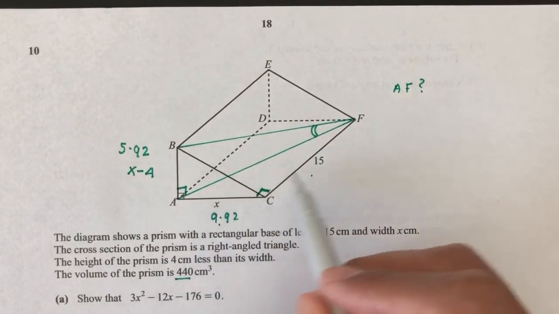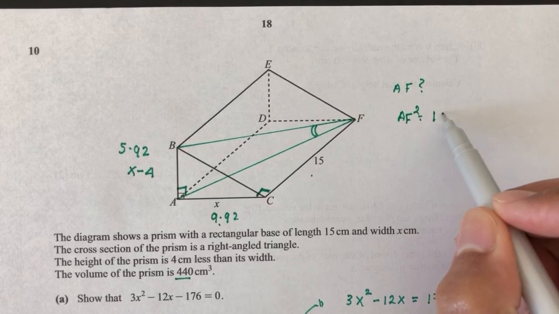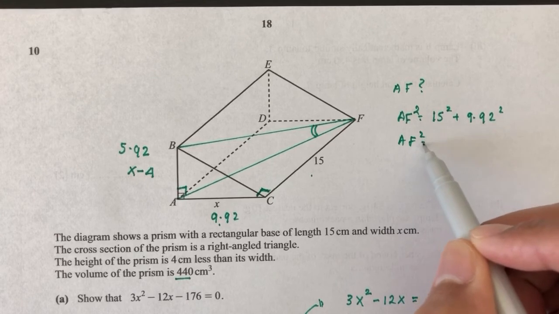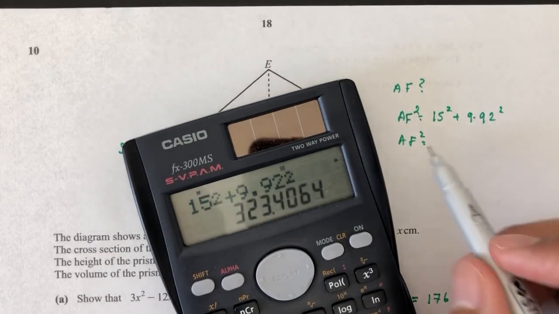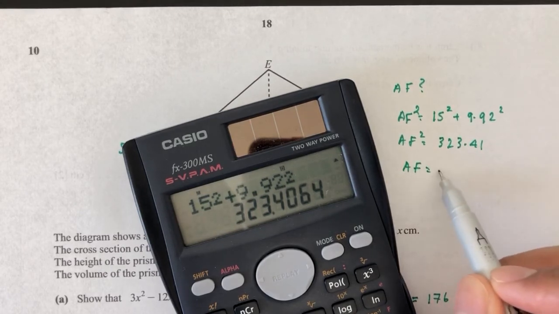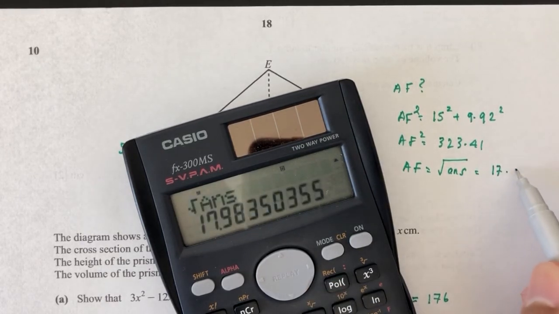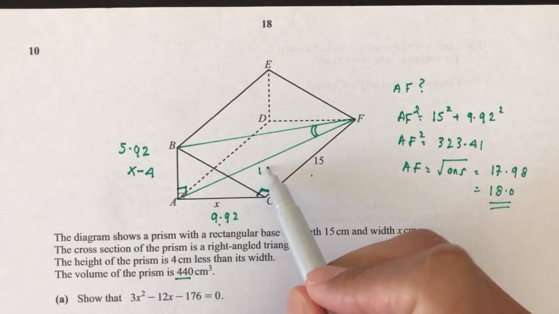So we have to do AF squared is equal to 15 squared plus 9.92 squared. That will be 325.0064, roughly 325. To find the length of AF, you have to do the square root of the answer. That will be 18.023. So AF has a length of 18.